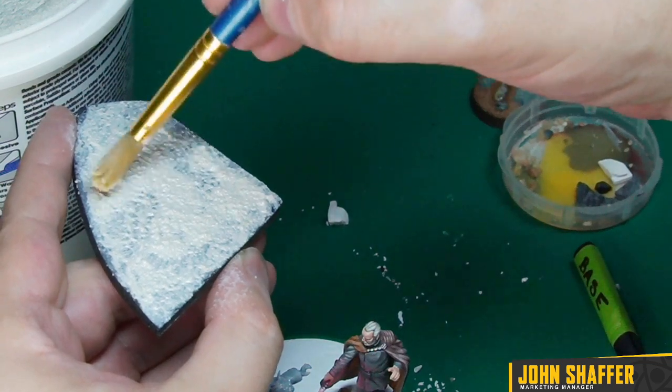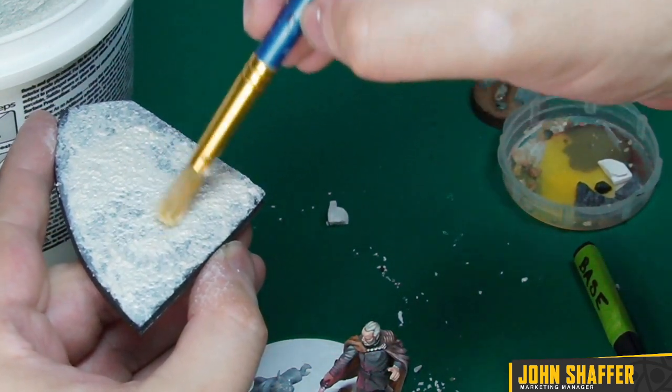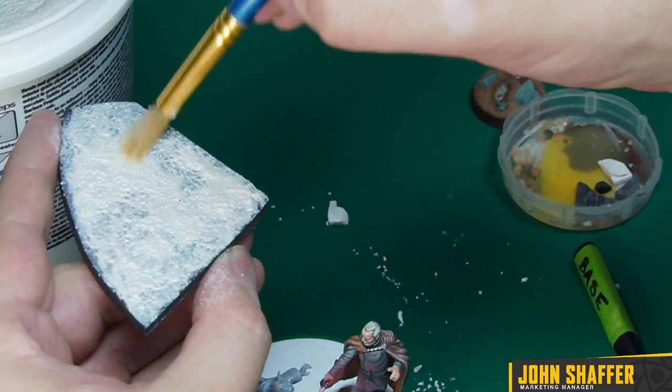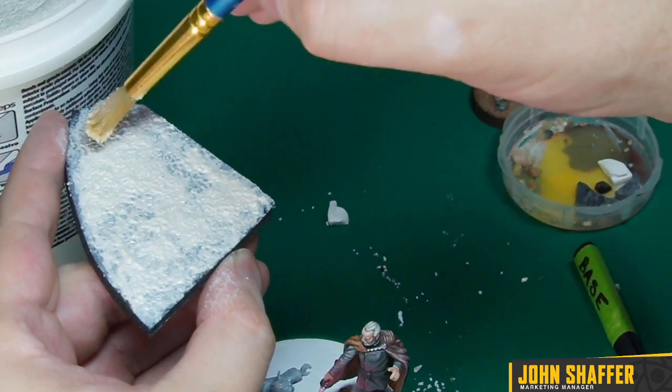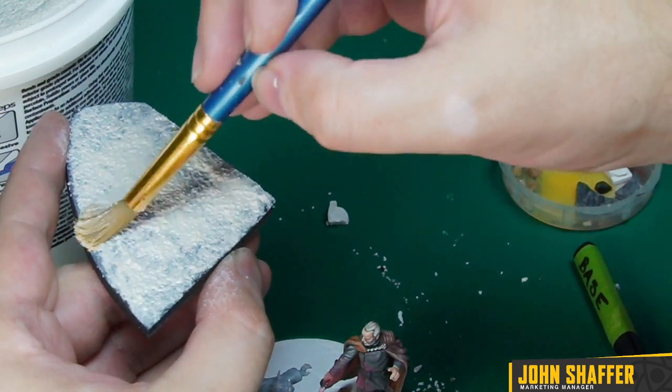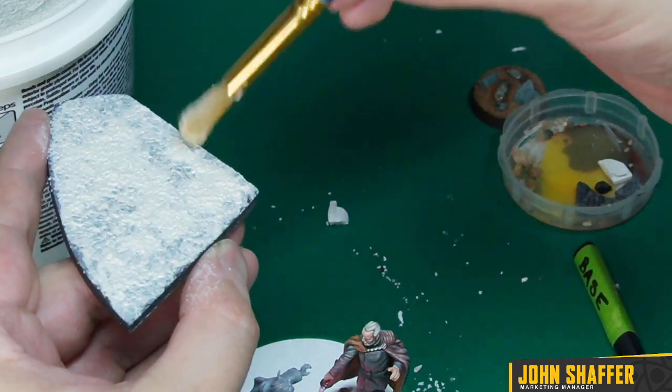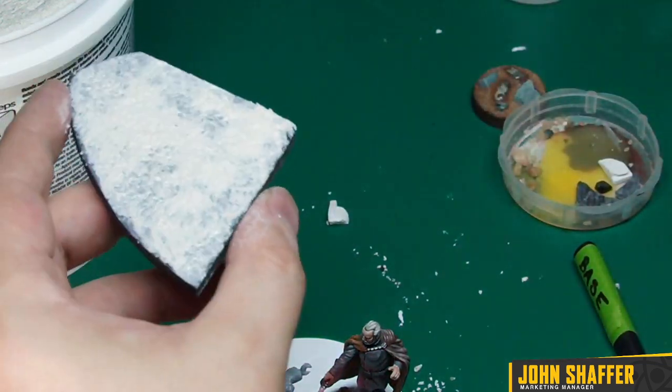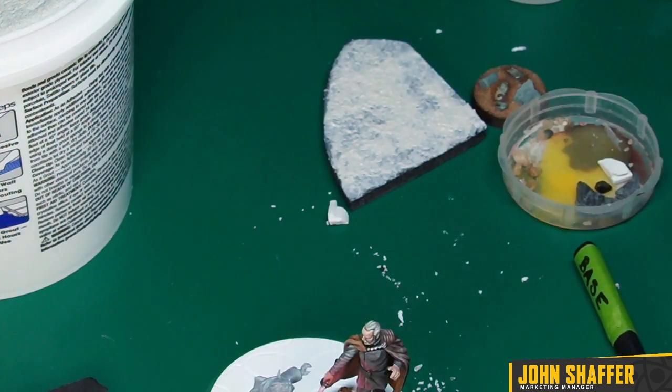I imagine Dooku would expect no less than to have some well crafted digs for him to park his starfighter in. Cool, so that texture will work in general. I'm kind of running out a little bit of time here.